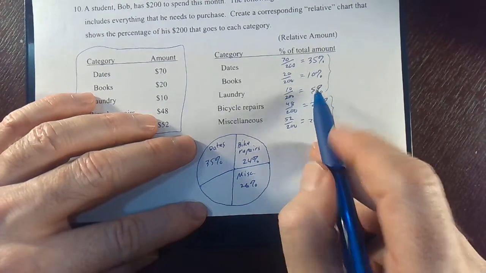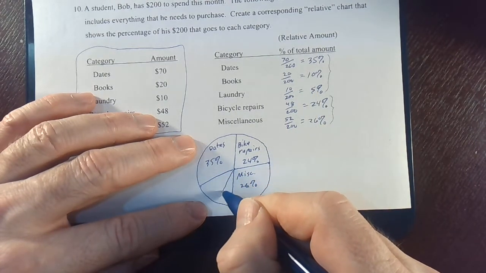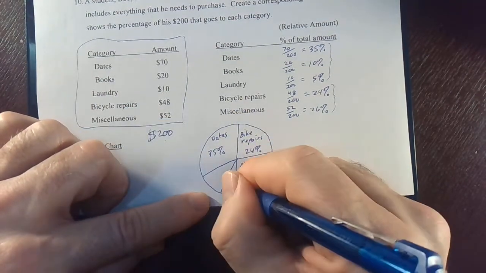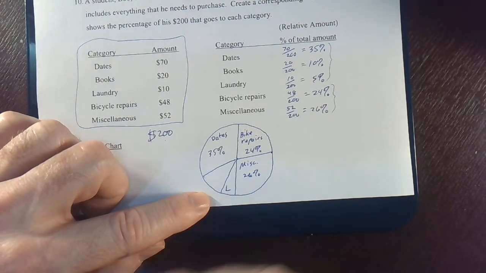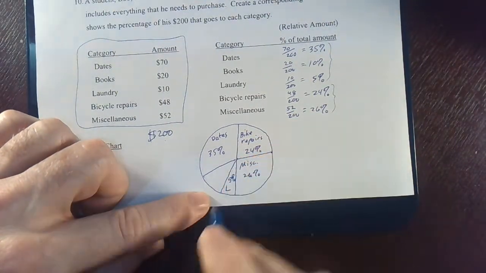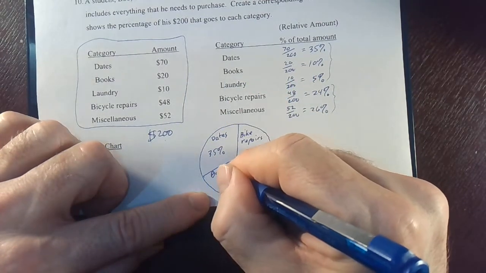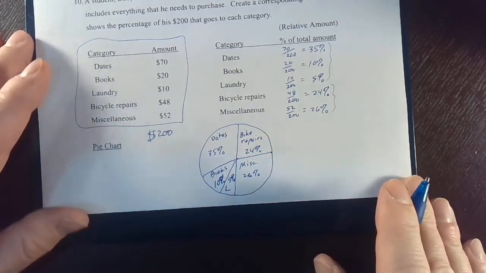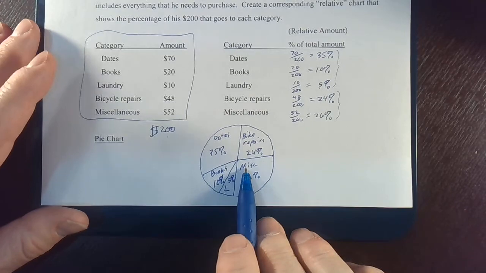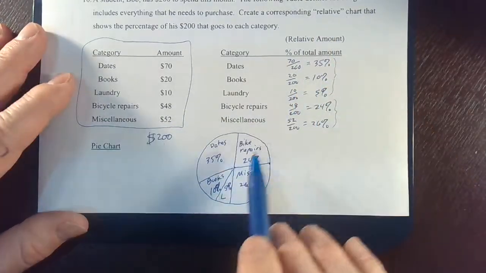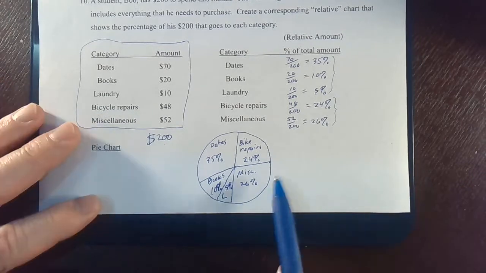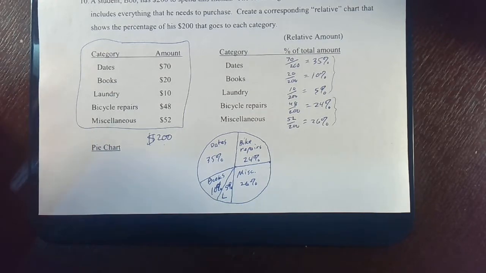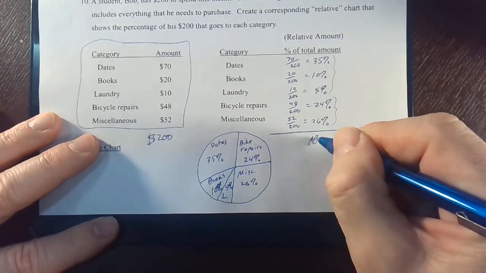So 10 is twice as big as 5, so make one of them roughly twice as big as the other. So let me see if I can squeeze in laundry. I'm just going to put a capital L there for laundry, and that's 5%. And then books is 10%. So this is a pie chart, and more specifically, it's a relative pie chart, and that's what most of them are. They usually have a percentage, and just remember, the entire circle, the entire pie, must add up to 100%, as this does.